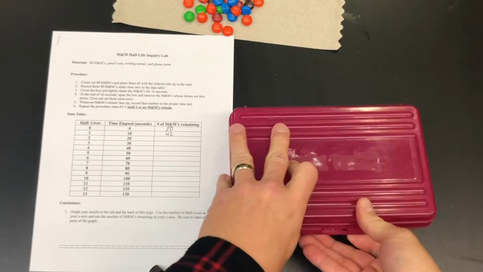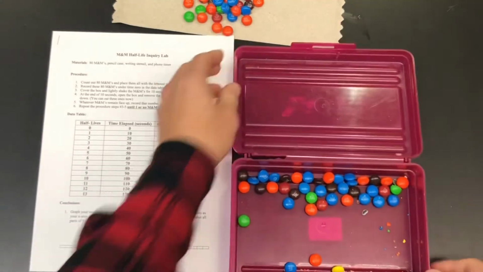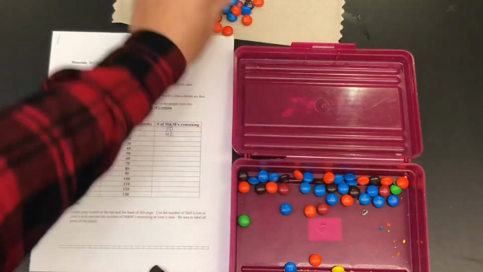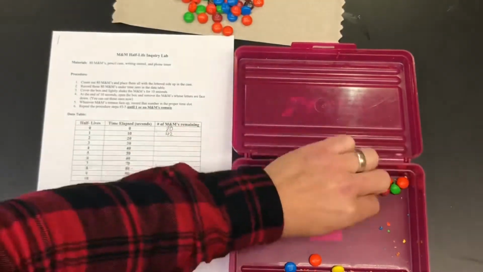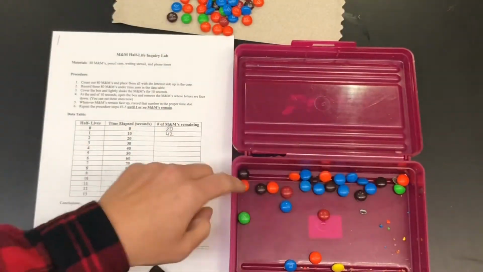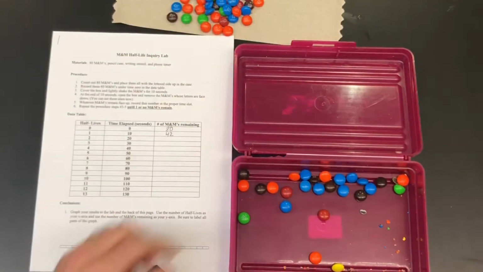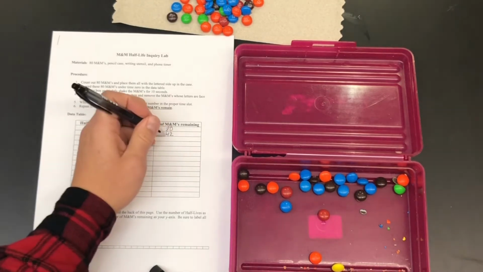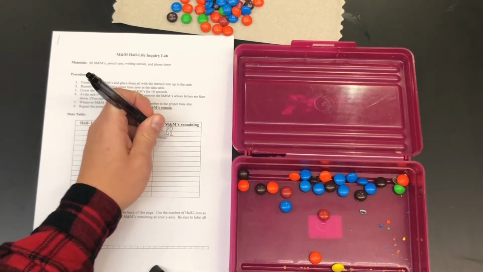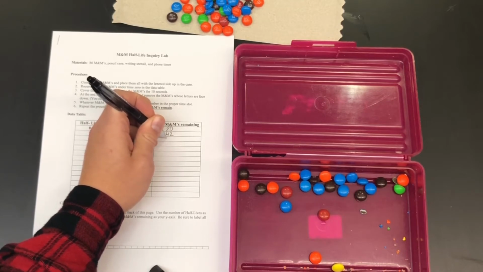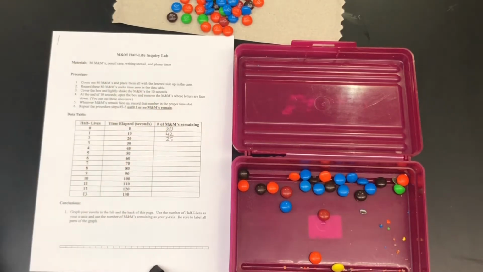All right. Now that we have that for 10 seconds, let's go ahead and count how many have flipped over. 1, 2, 3, 4, 5, 6, 7, 8, 9, 10, 11, 12, 13, 14, 15, 16, 17. So about 17 flipped over. So 42 minus 17, that's 42 minus 7 is 35, minus 10 is 25. So it looks like we have about 25 remaining.